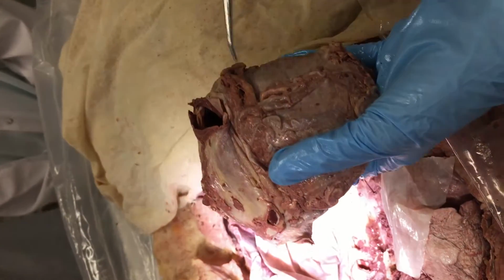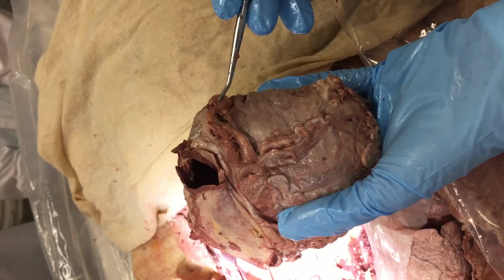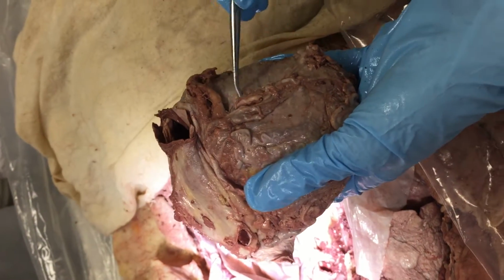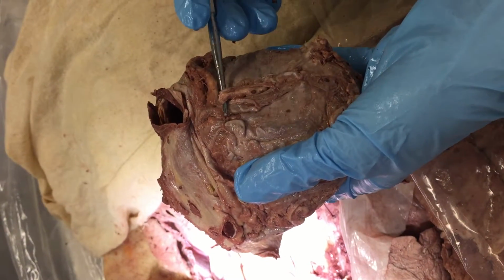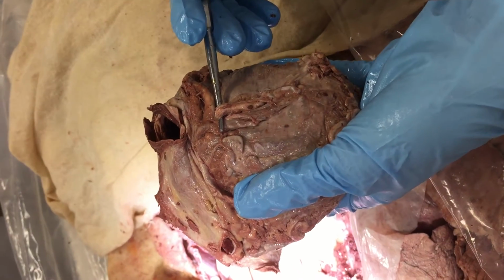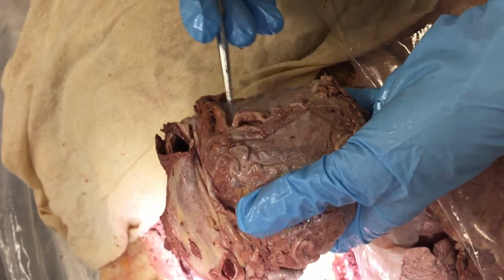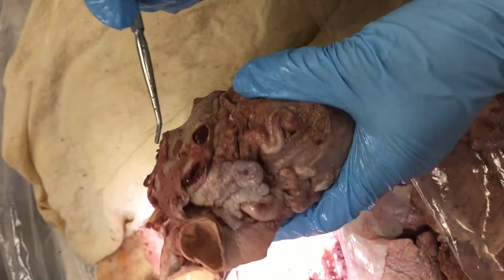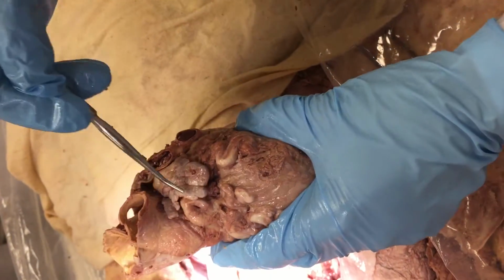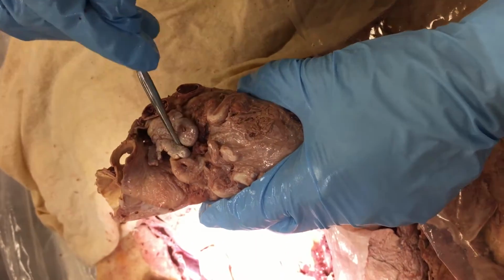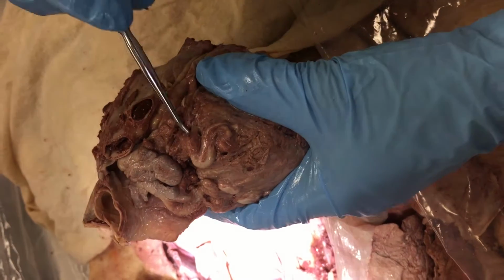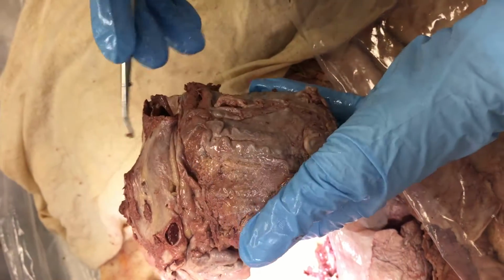All right. So, the right coronary artery branches this way and becomes the posterior descending artery. Interventricular, you could call it, artery. Back a little bit to the anterior side, the left becomes the circumflex artery. The circumflex artery wraps around a little bit posteriorly as well.